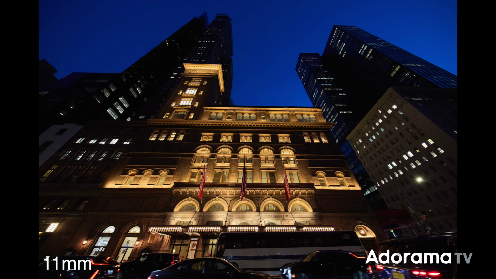I kept my exposure settings exactly the same for every image because I only wanted to show the difference in field of view. First up is super wide at 11 millimeters. You can see everything. The cars in the street, including a bus that was right in front of the building, and all the way up to the sky at dusk and the tops of other buildings behind the venue.